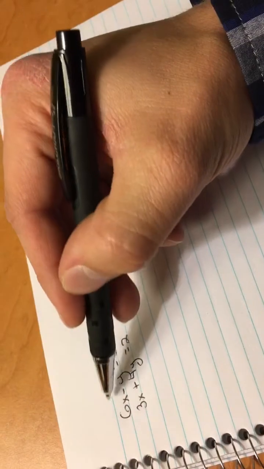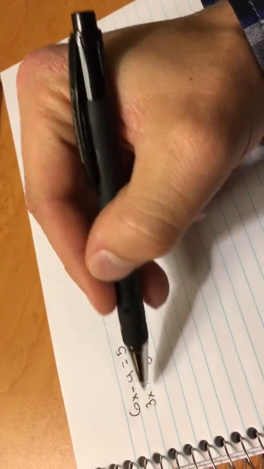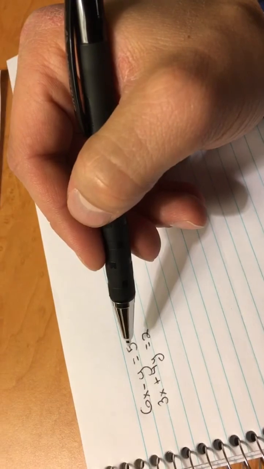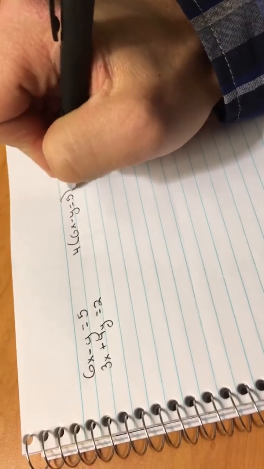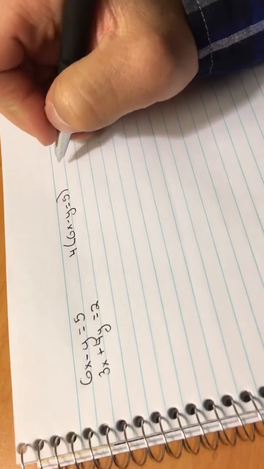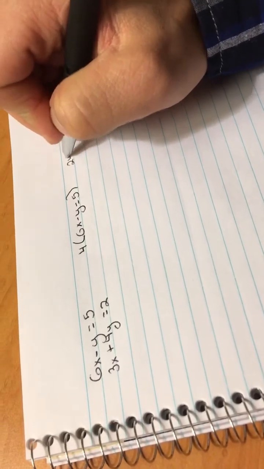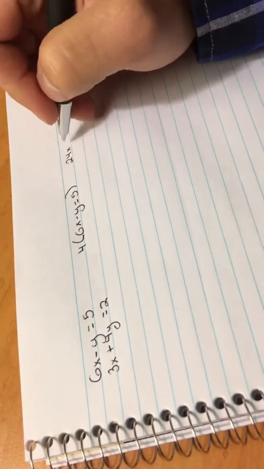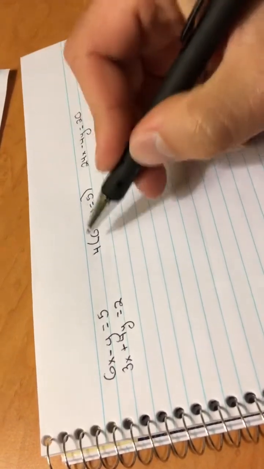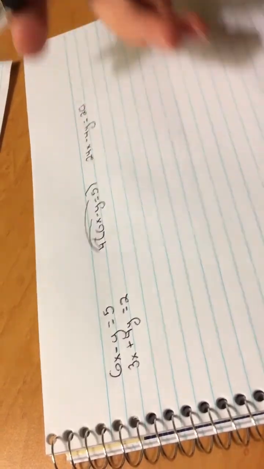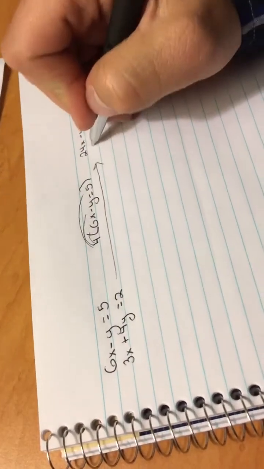I'm going to multiply this top equation right here by 4 so that I can cancel out the y's. Just to show you what that means, that's going to turn into 6 times 4 is 24x, 4 times minus 4y is equal to 20. So all I did was distribute this guy out. I'm going to drag this guy out here and bring him over here so you can see.